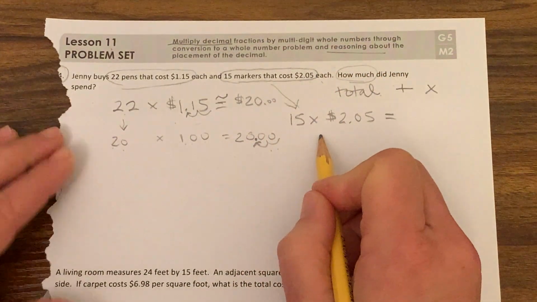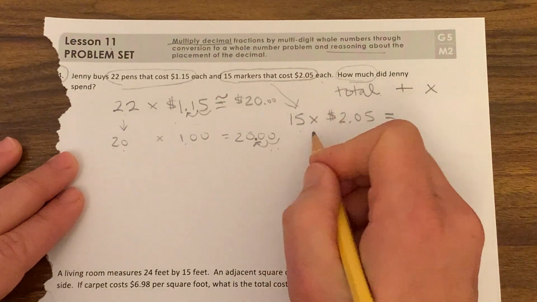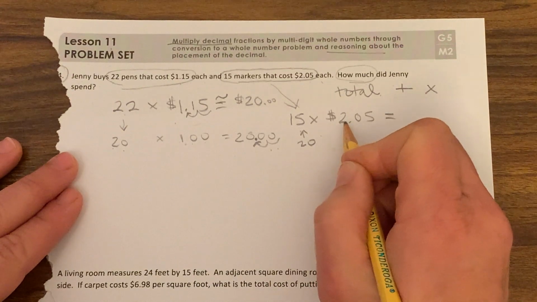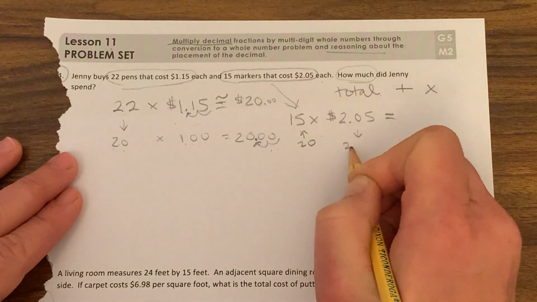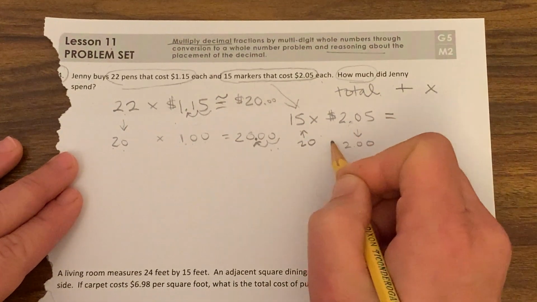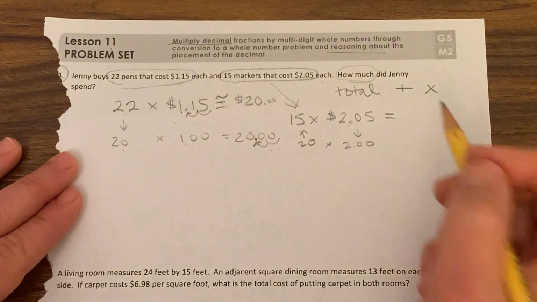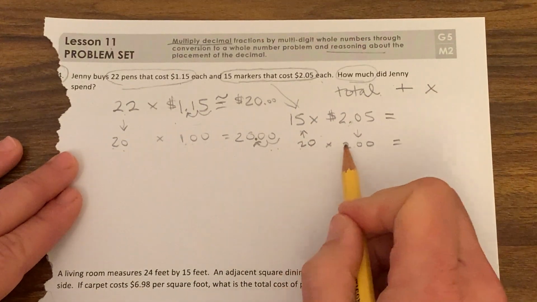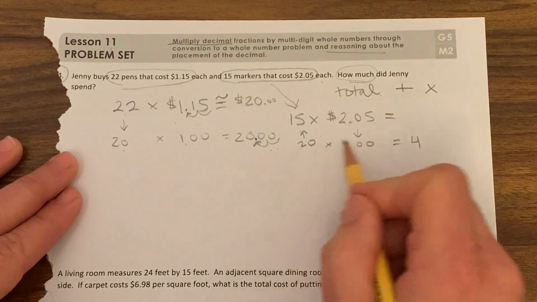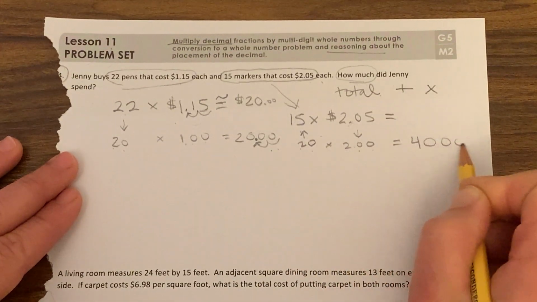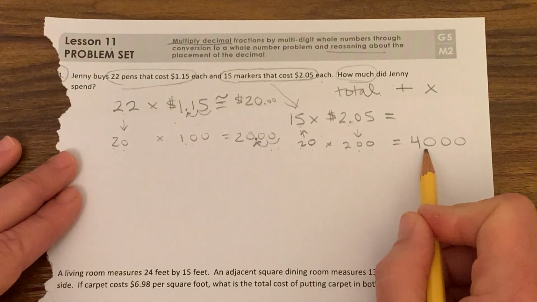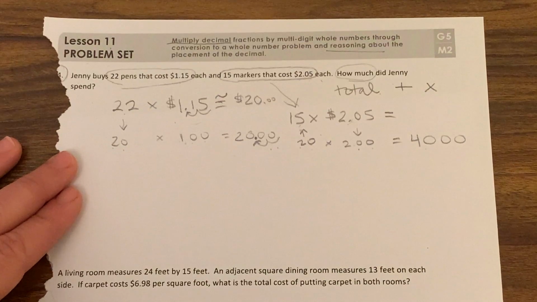Okay, and then over here, let's estimate. So for the 15, I'm going to round that up to 20 so I can use the zeros trick. And I'm going to round the $2.05 down to just $2. But I'm going to skip the decimal for now and just write 200 so I can easily do the multiplication. So let's do that. 2 times 2 is 4. How many zeros do I have? 1, 2, 3. Again, that doesn't make sense if 15 markers cost $4,000. So we have to add back in our decimal point.